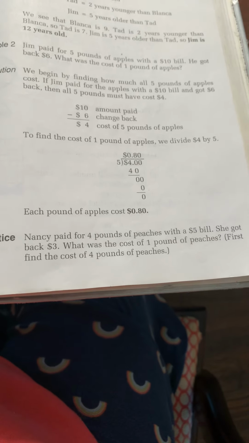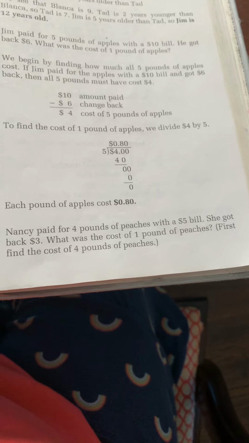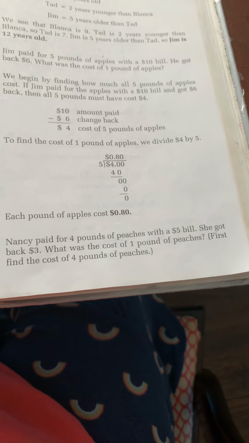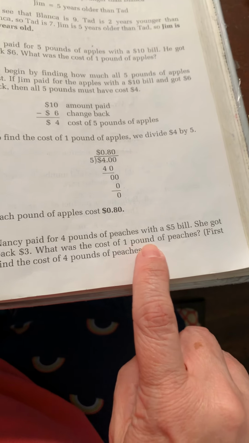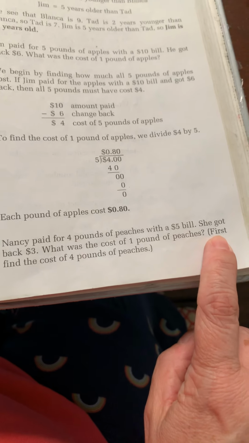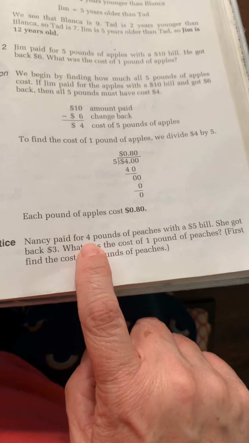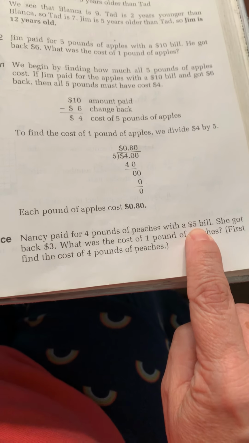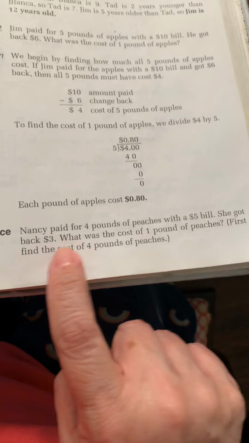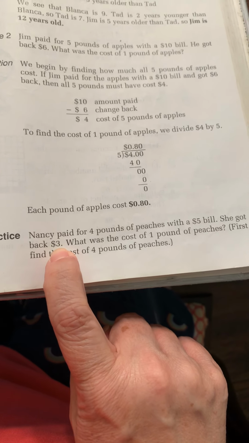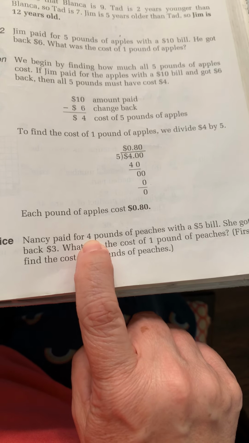There's only one practice problem, so I'll just kind of walk you through it. Nancy paid for 4 pounds of peaches with a $5 bill. She got back $3. What was the cost of 1 pound of peaches? Then it gives you a hint. First step, find the cost of the 4 pounds of peaches. So she bought 4 pounds with a $5 bill. She got back $3. So we could probably do this in our head. 5 minus 3 is $2. So she paid $2 for 4 pounds of peaches.